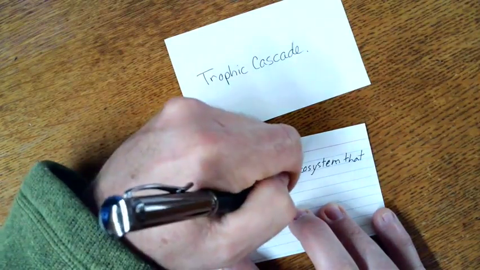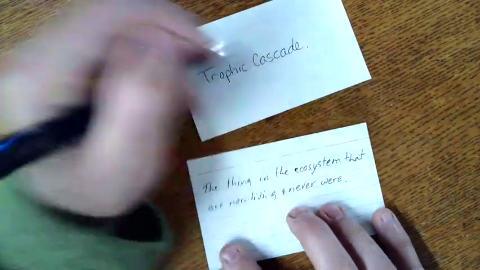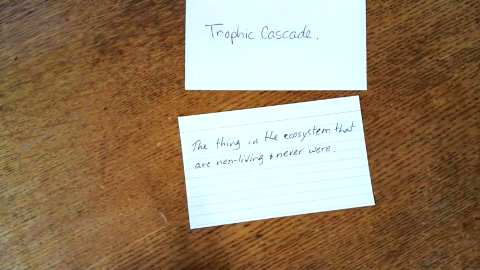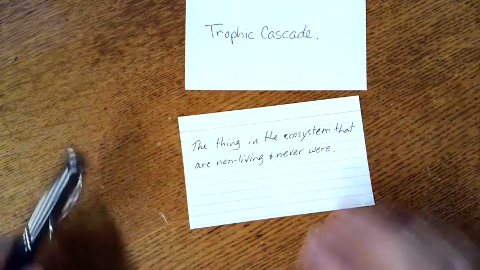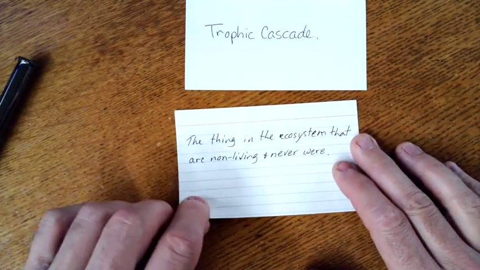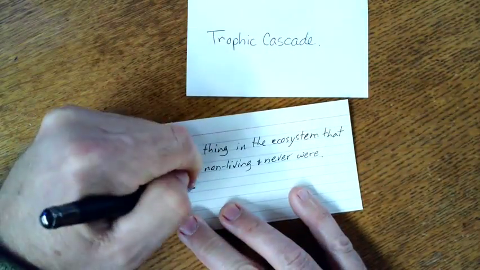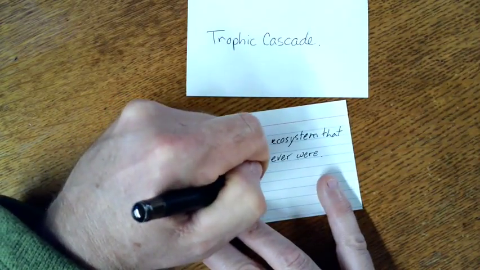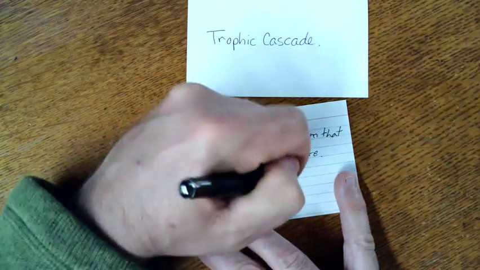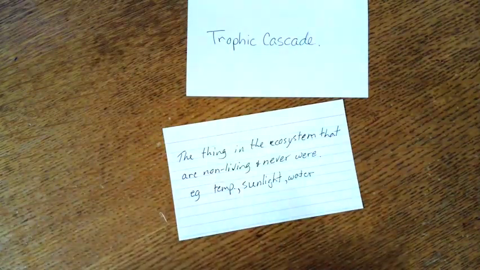and never were. So I'm adding in that extra little bit here because a lot of people think that a dead tree is now abiotic. It's not. It's still considered part of the biotic realm, but it's died. The abiotic tends to talk about things like temperature. Let's put some examples down. Example, temperature, sunlight, water. All right, cool. Awesome.